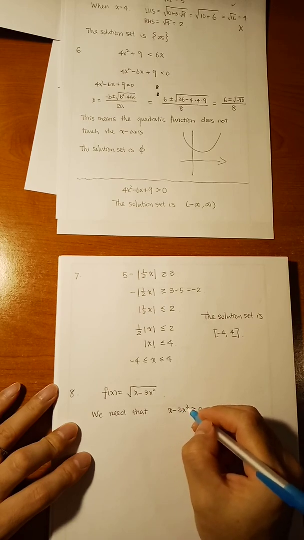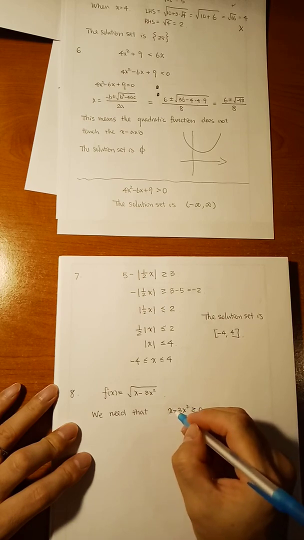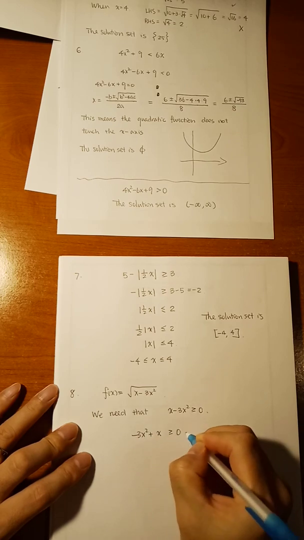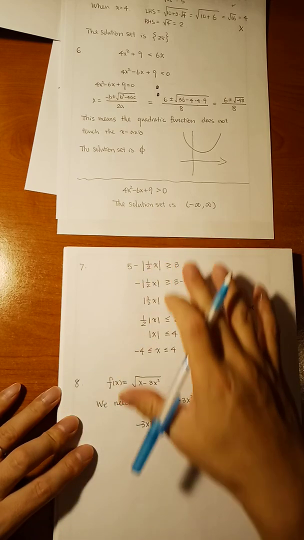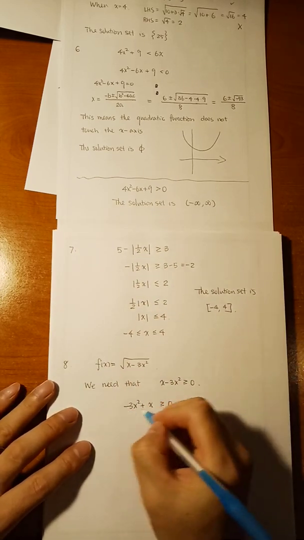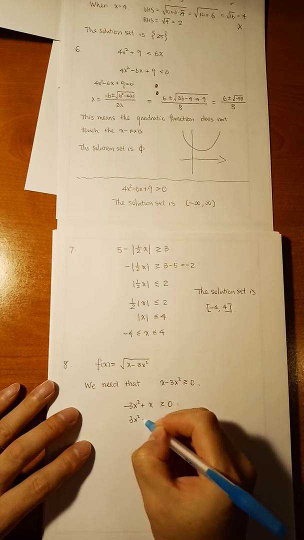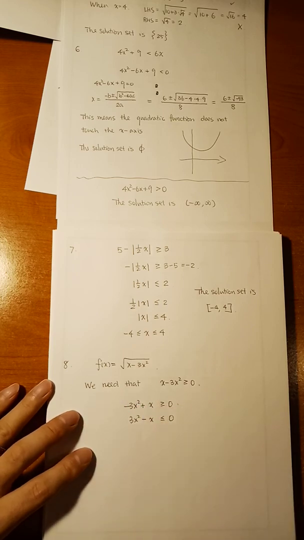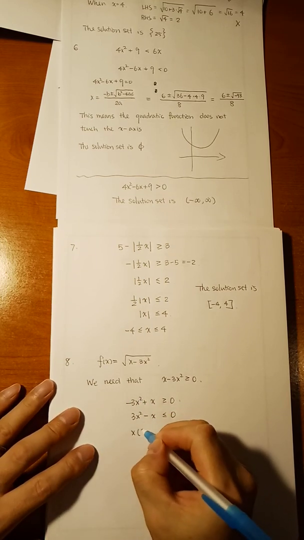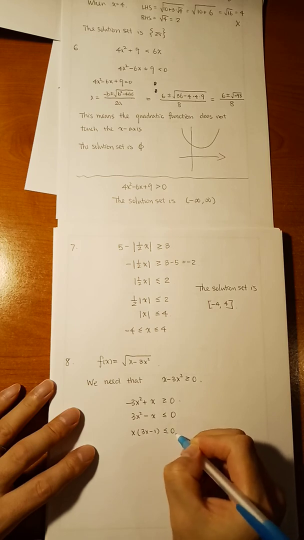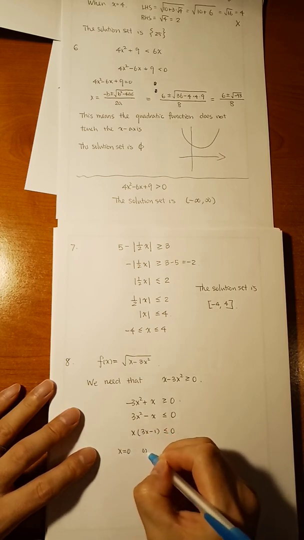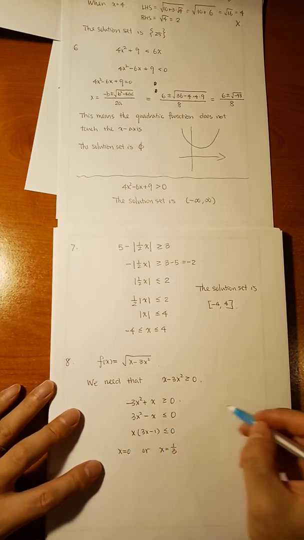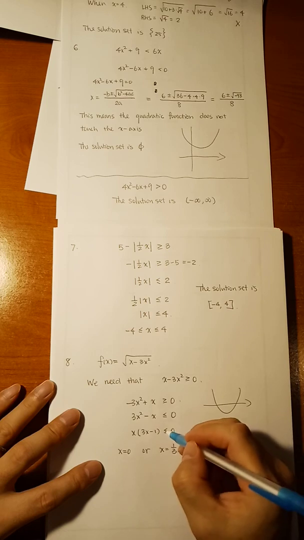The leading coefficient of this quadratic inequality is negative. Remember, this is not what our method is applied to. So we multiply the inequality by negative 1 and change the direction, so it becomes positive 3 as a leading coefficient. Then you factor out x, you get x times 3x minus 1. So you have two solutions, x is 0 or x is 1 over 3, and the expression is less than or equal to 0.